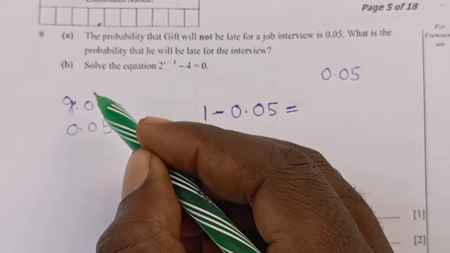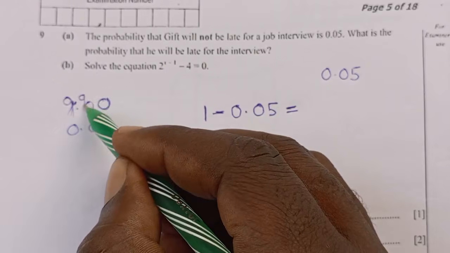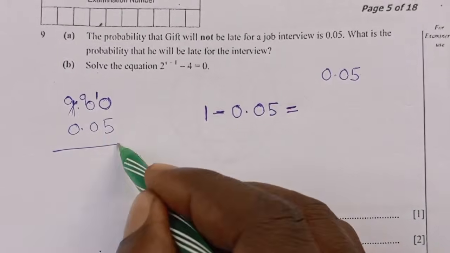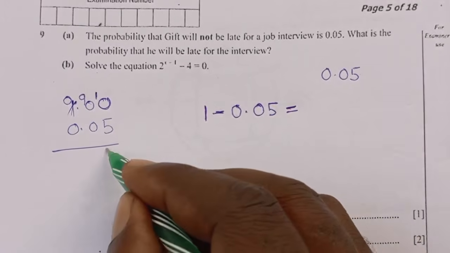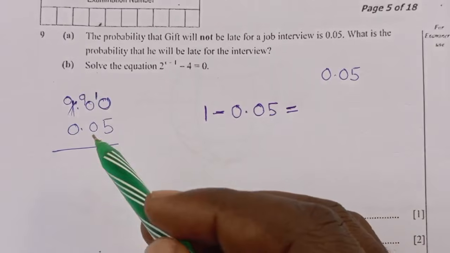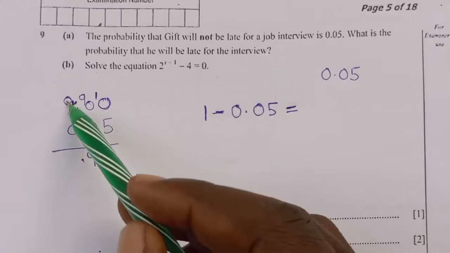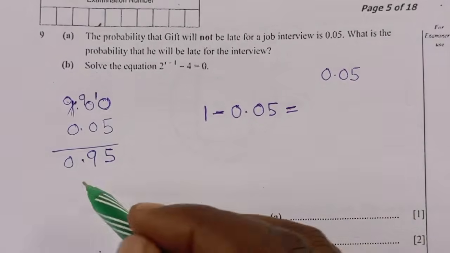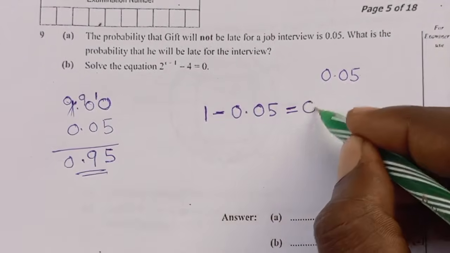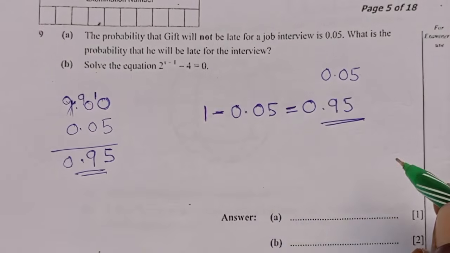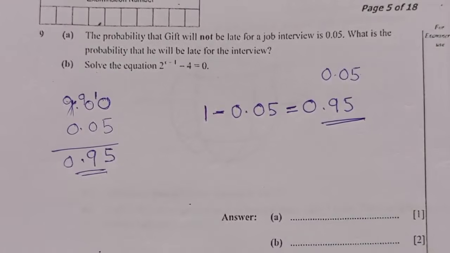This one becomes 0. This one will become a 9. Then this one becomes a 10. Have you seen like this? Where you say 10 minus 5, that is 5. 9 minus 0, that is 9. 0 minus 0, that is a 0. So this is the answer, 0.95.